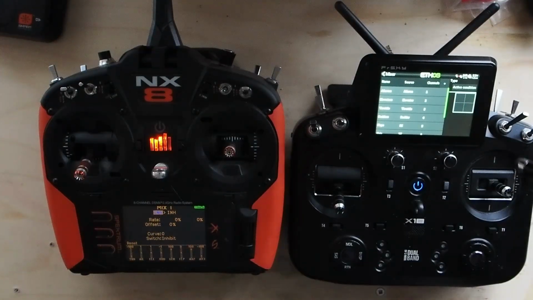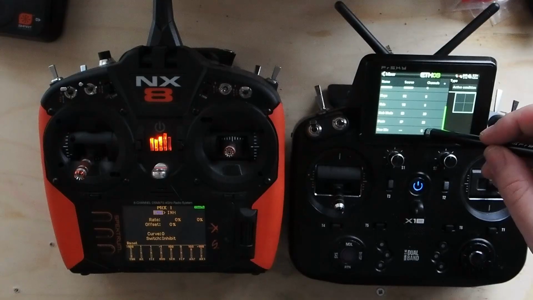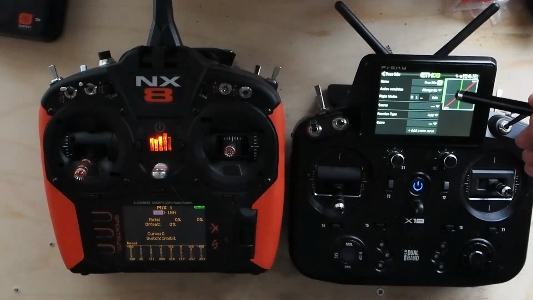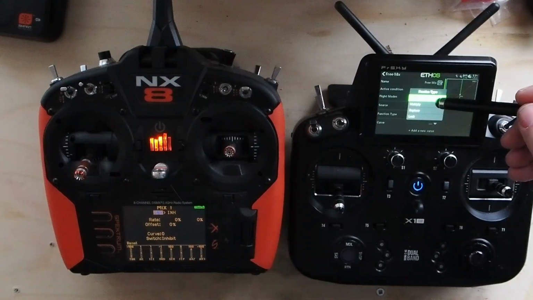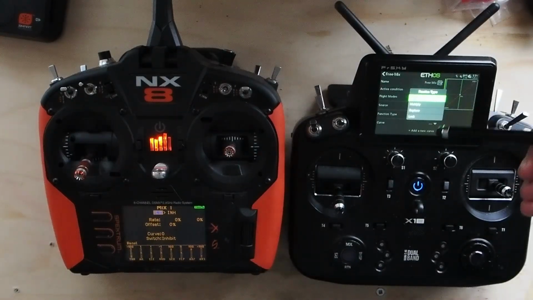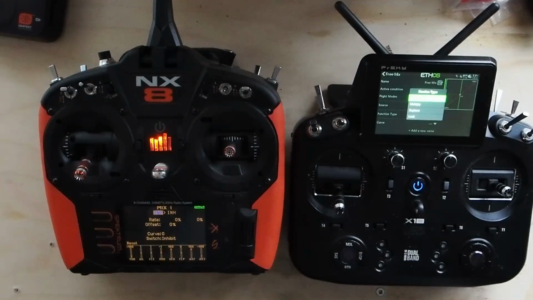And as we showed off earlier, there's a little bit more configurability here. You got source, you got function type here, which says what it does: add, multiply, replace, and lock. So what add does is adds. You can have more than one mix going to one channel. If this one's type is add, it adds its value to the value of the mixers above it in the stack for that channel. Multiply multiplies the value of the mixers above it by its value.